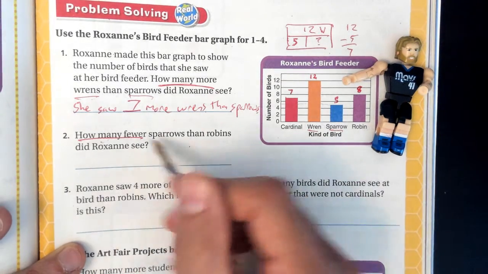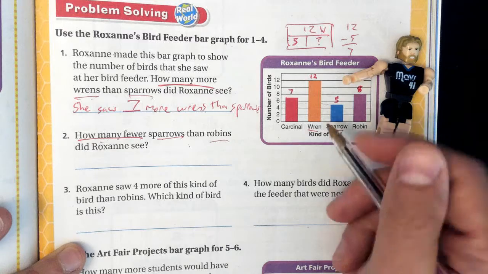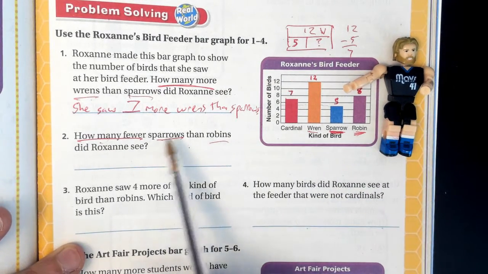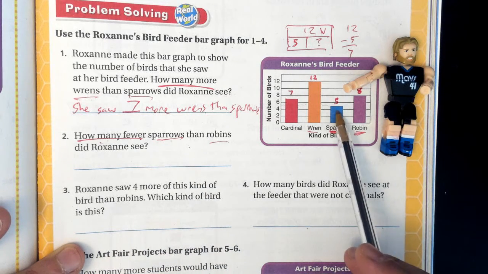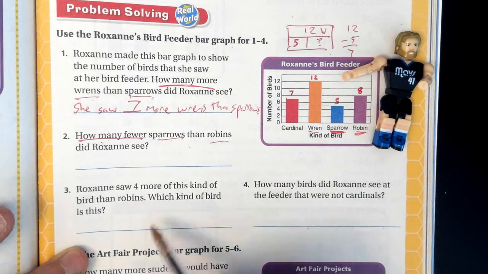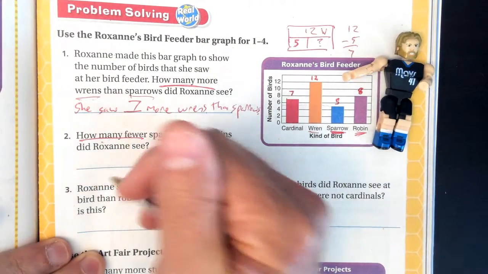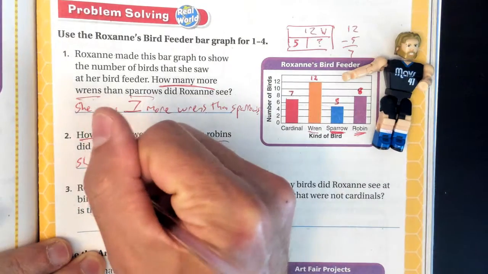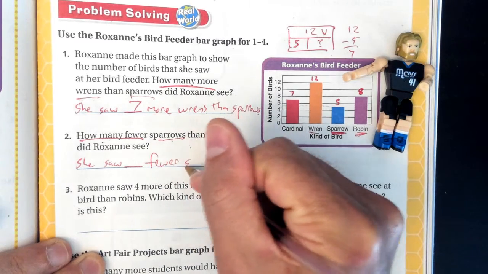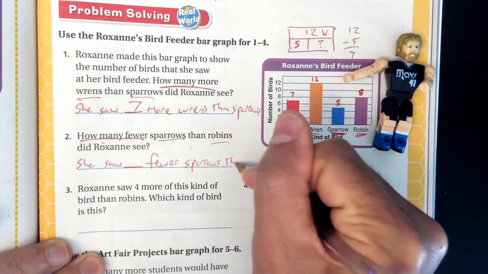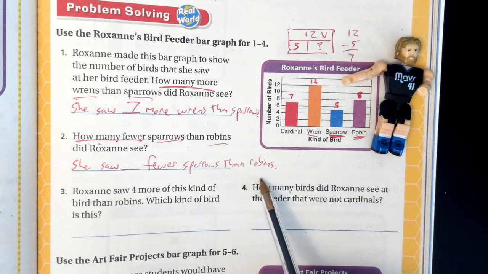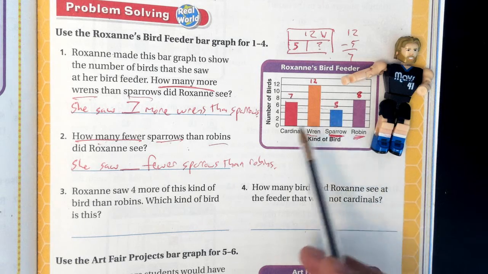This time, how many fewer sparrows than robins? So you're looking at sparrows and robins, and this is a how many fewer question, so you know there are fewer sparrows than robins. This is going to be the smaller number, but you're still going to subtract to find the difference. And you start off with your answer statement again. So she saw blank fewer sparrows than robins.